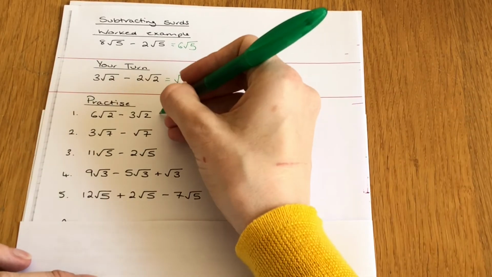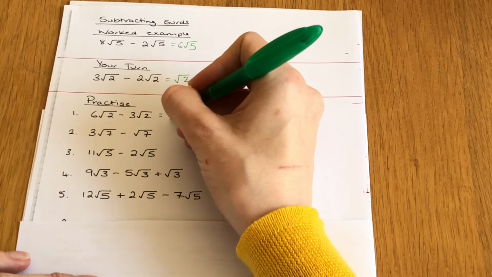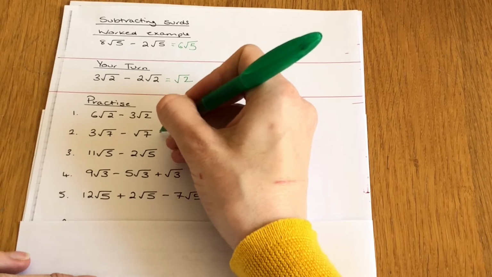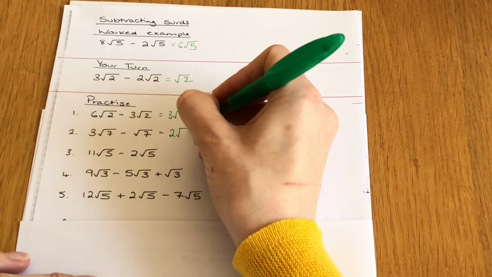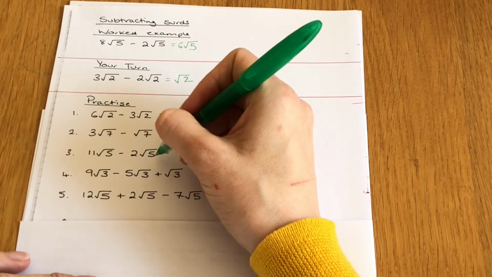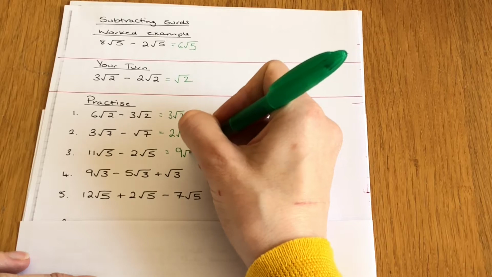Okay then, so number 1. 6 lots of root 2 minus 3 lots of root 2 is 3 root 2. 3 root 7 minus root 7 is 2 lots of root 7. 11 root 5 minus 2 root 5 is 9 root 5.